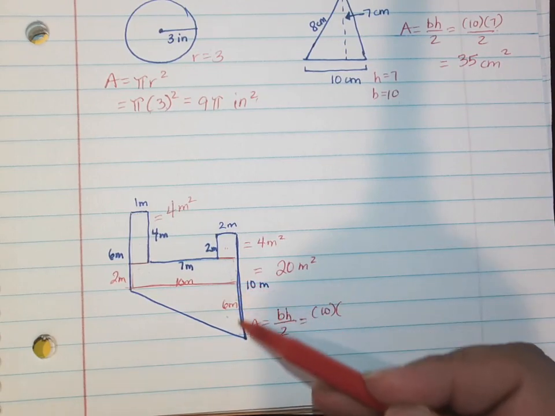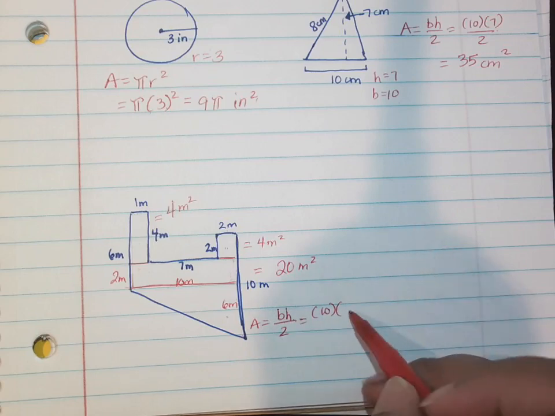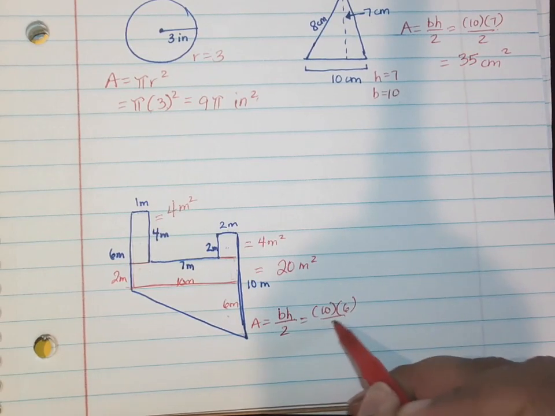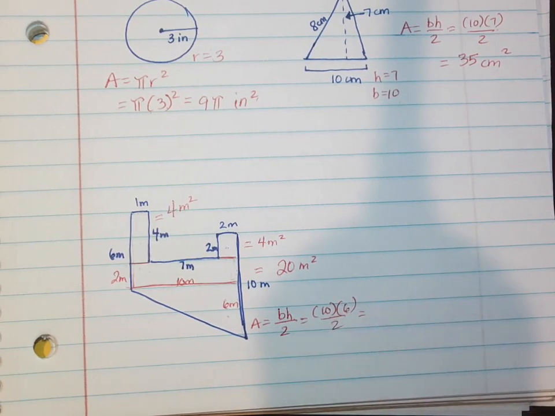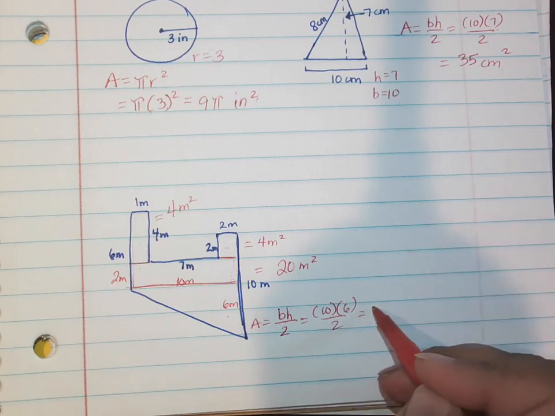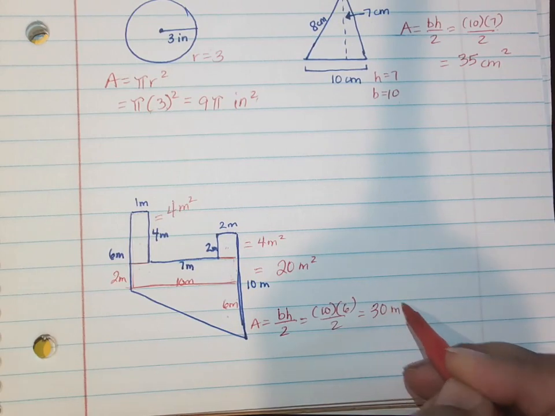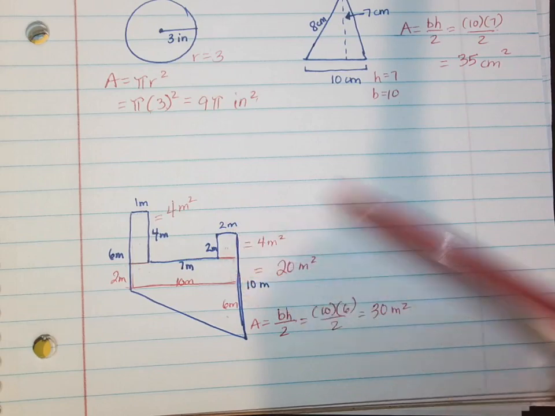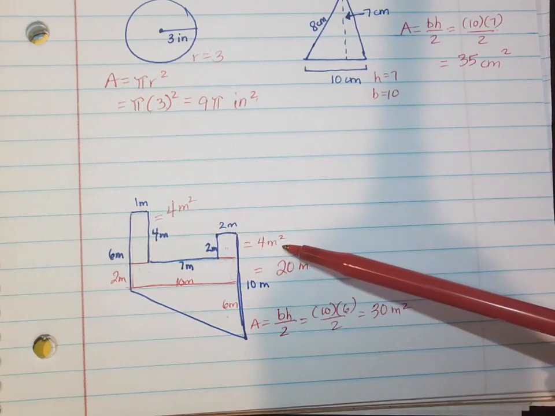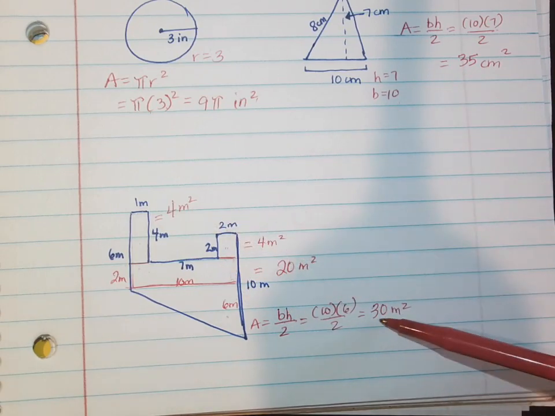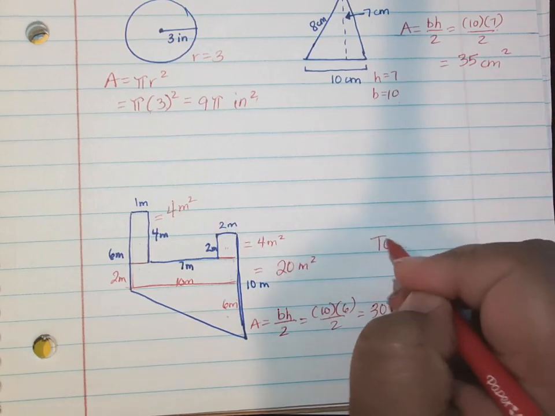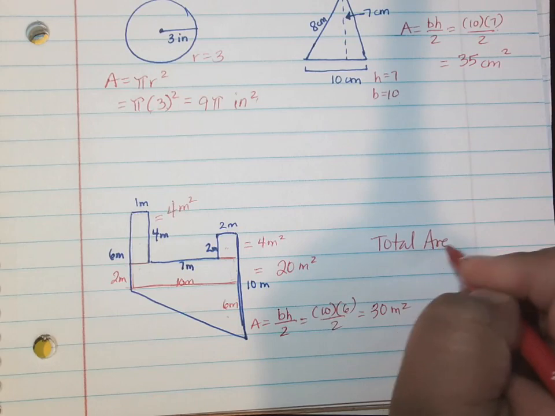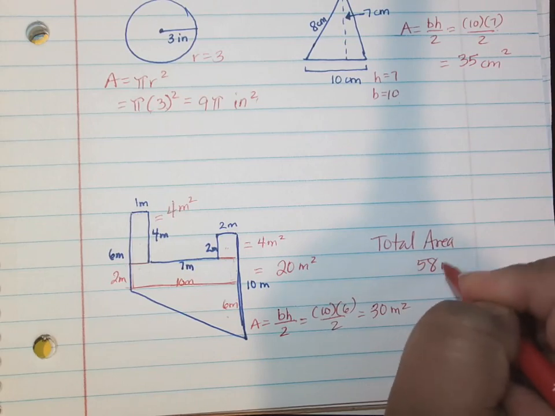Height, how tall is it? Well, it's 6 meters tall over 2. So it's 10 times 6 is 60. Over 2 is 30 meters squared. So now we're going to add all these up. So I have the 4, 4, 20, and 30. So that's 58. So the total area is 58 meters squared.